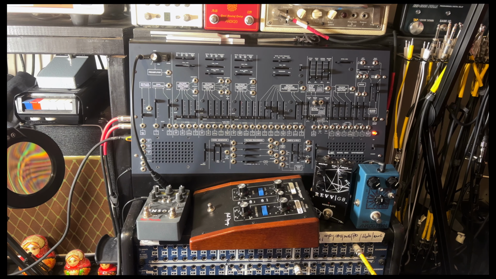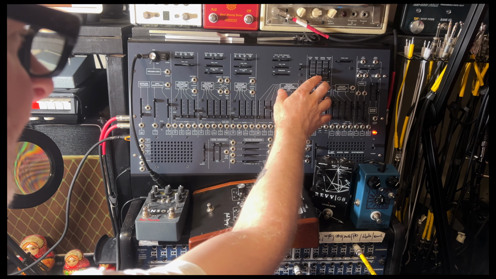I'm gonna hit the play button, and we're just gonna have our sequence going here. I'm just gonna play the melody with my left hand.